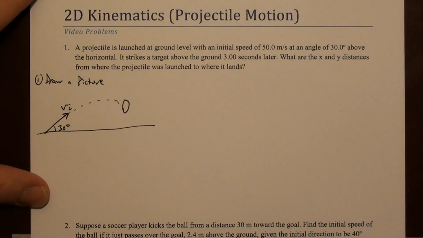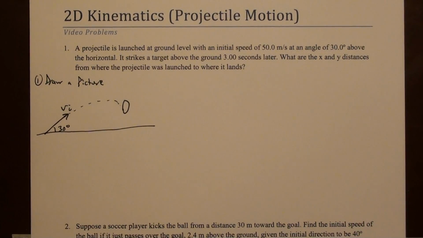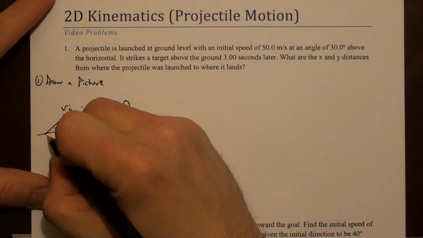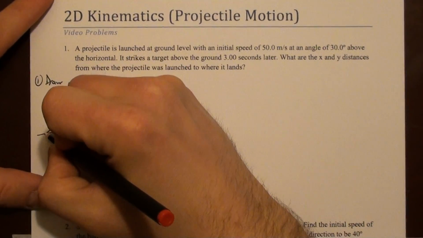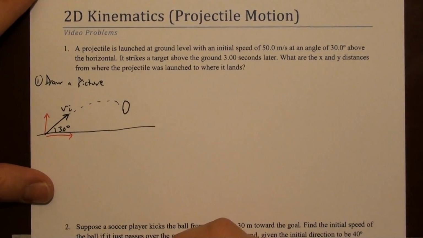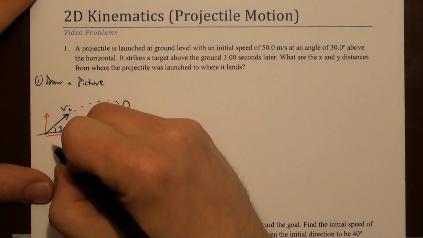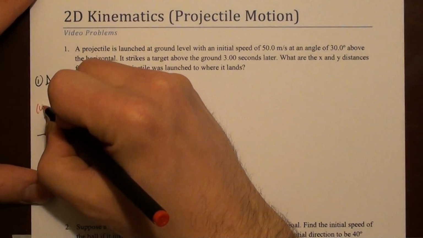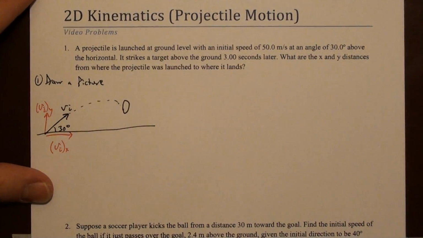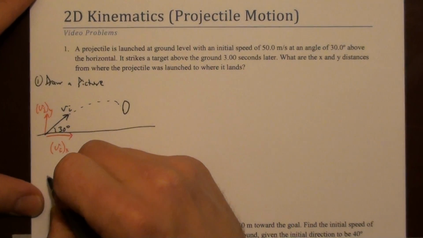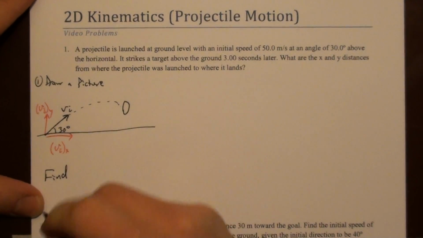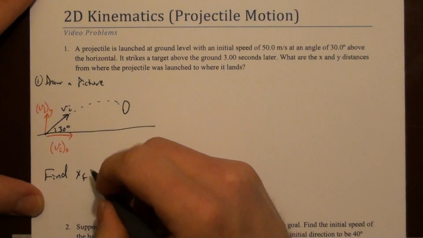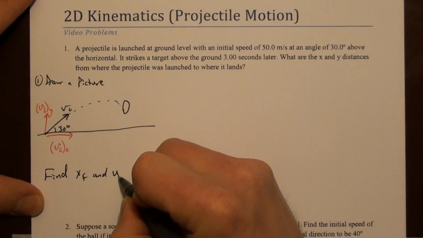Okay, we can break up the velocity into x and y components. So this is initial x and initial y. And we should identify what we are solving for. So we do that here. It says find x final and y final.